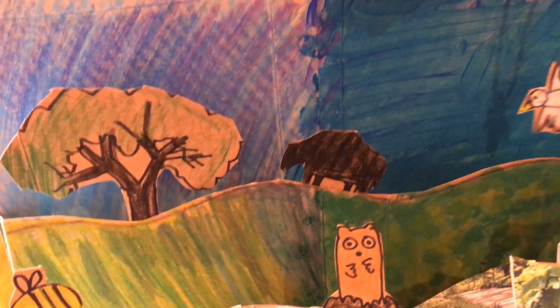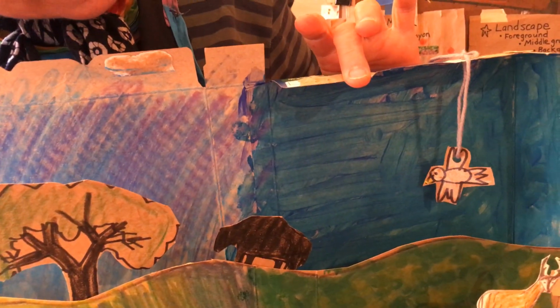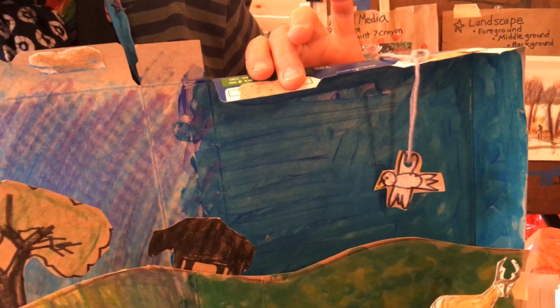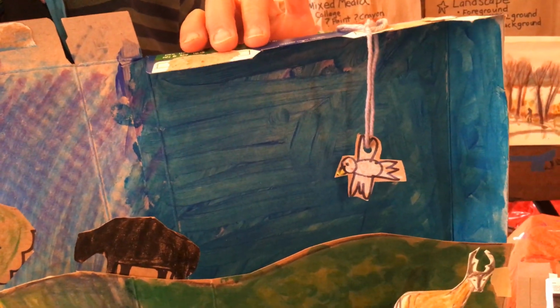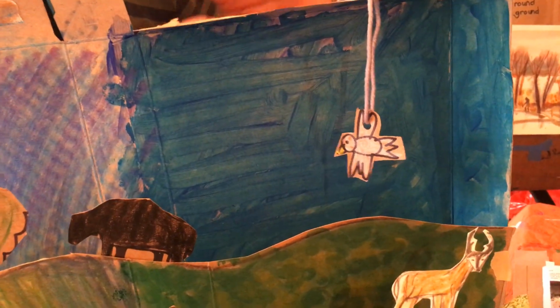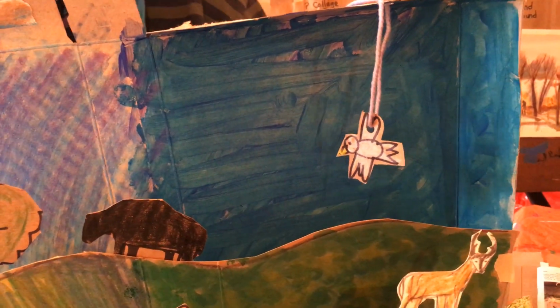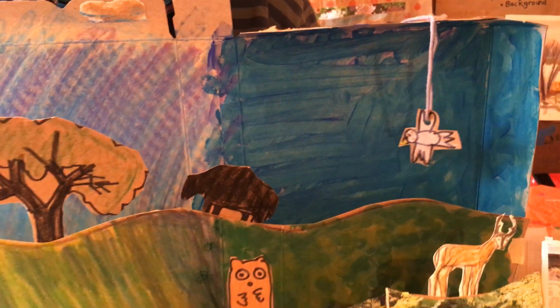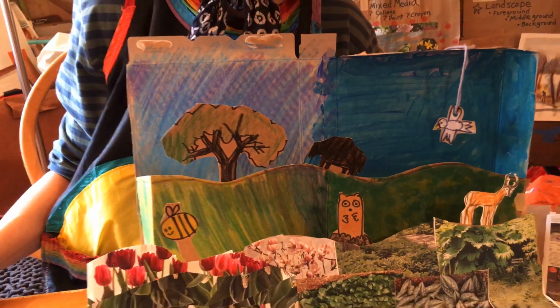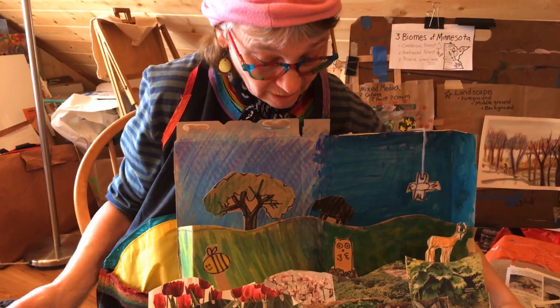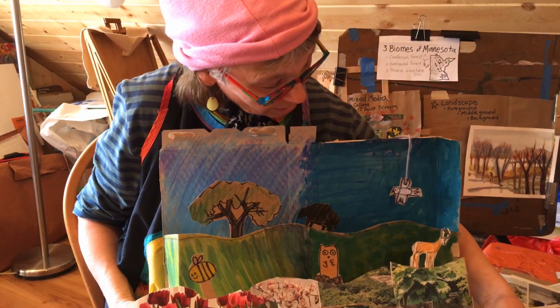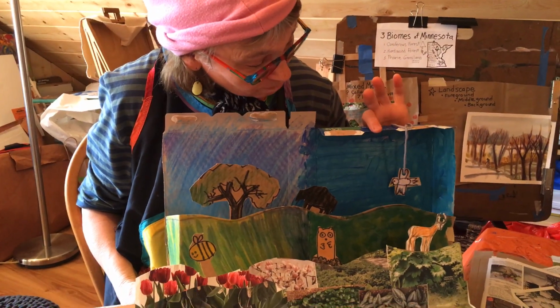Then the very back part is the sky. That's the background. The part that is farthest away is the background. Can you see what I have flying here in the sky? I made a bird. Chante, if you make a prairie grassland, I think you could make a fantastic eagle. So I'm looking forward to that. So this is my prairie biome.